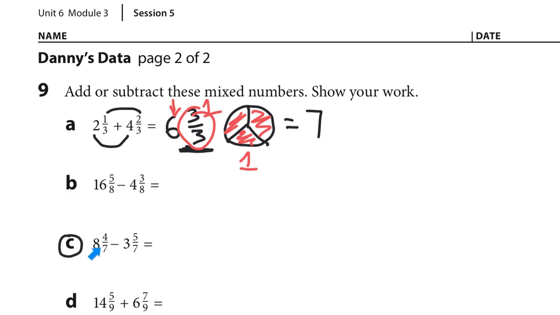If I'm subtracting, and the first number, the larger number, 8 4/7, has fewer numbers in the numerator than the number that is going to be subtracting, we're going to have to borrow from one of the whole numbers, aren't we? Because 4/7 minus 5/7 isn't possible unless I take from the bigger number.